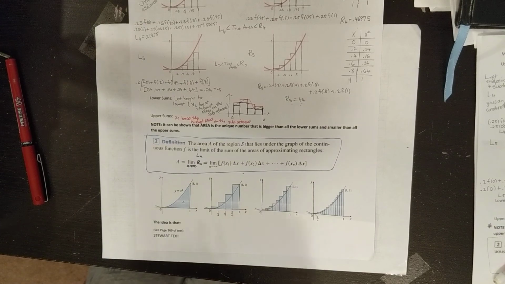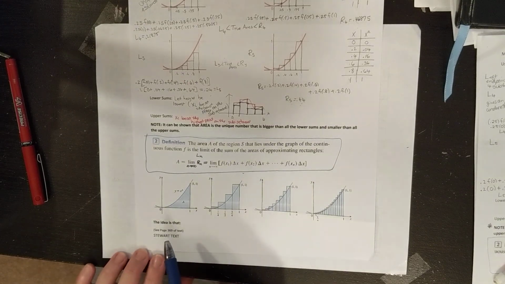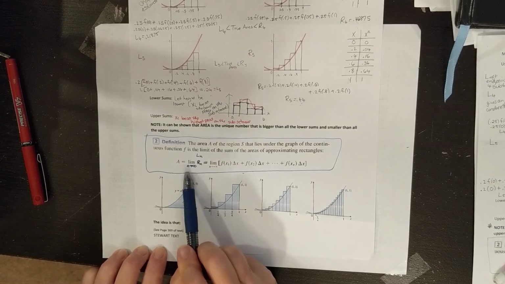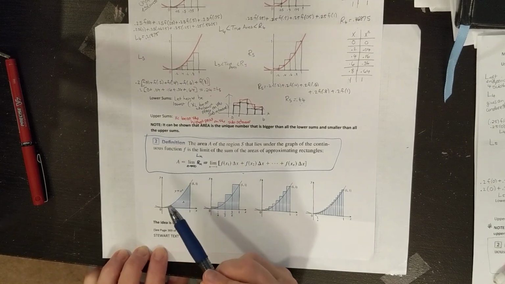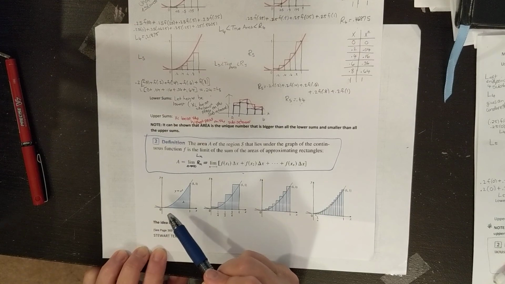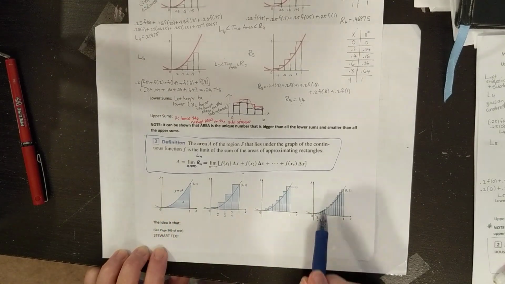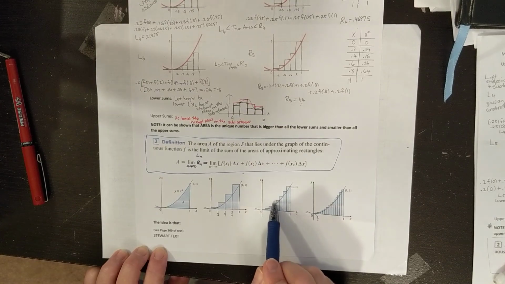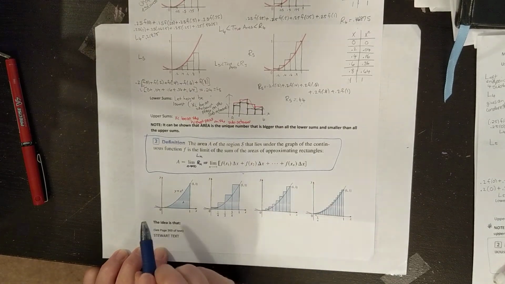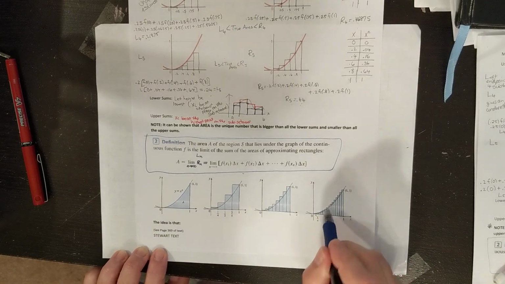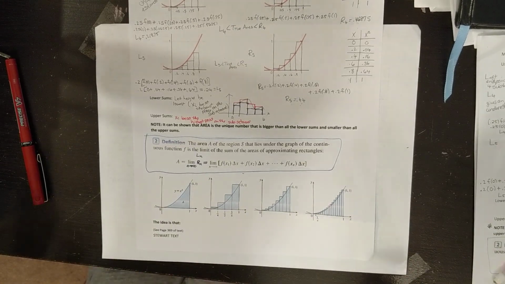Because it doesn't matter if you take more and more and more rectangles and you let that number of rectangles approach infinity, then it does not matter if you take the height from the left side or from the right side or from the midpoint, or in fact anywhere you wanted to choose it on the subinterval. It doesn't matter because you're taking so many rectangles at that point.